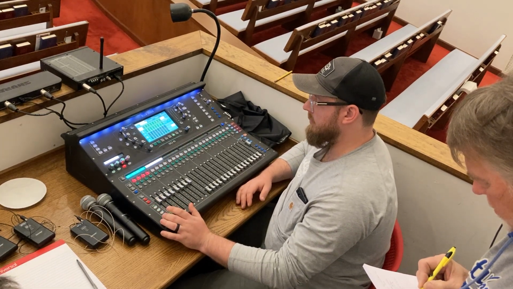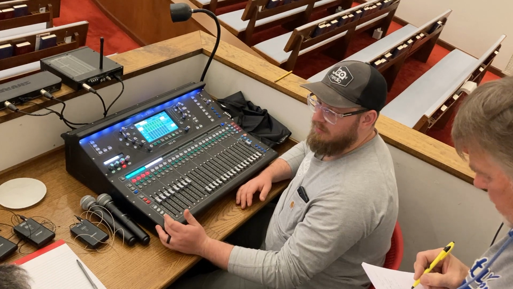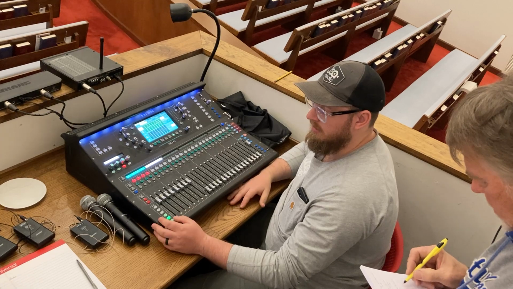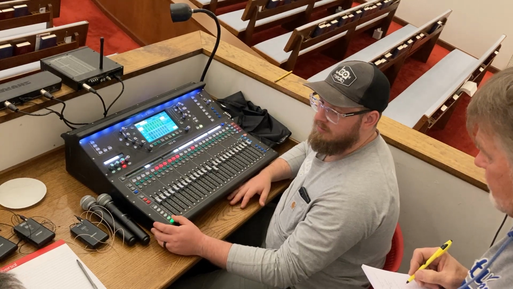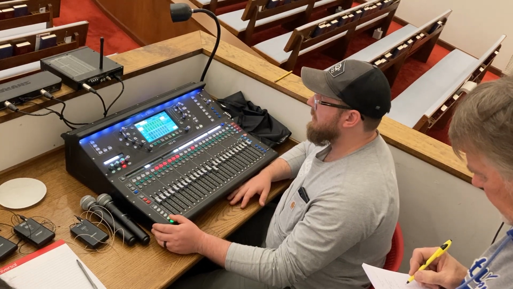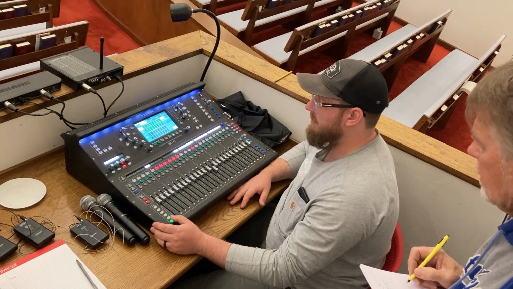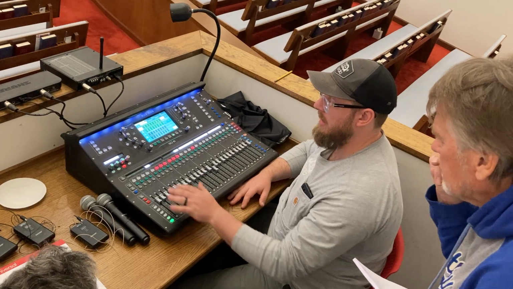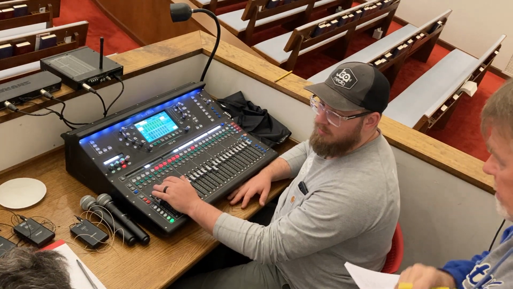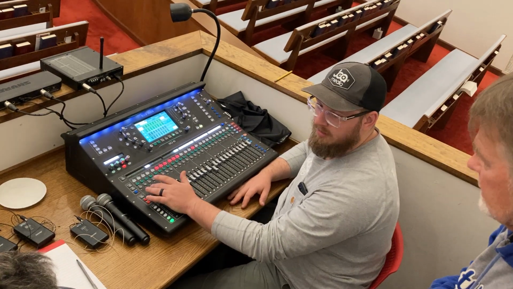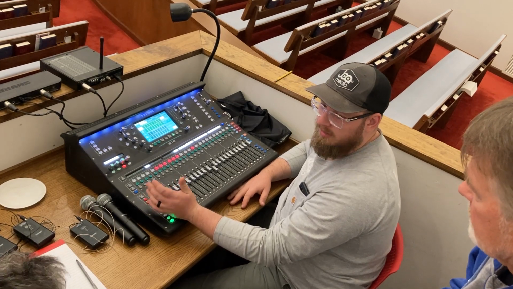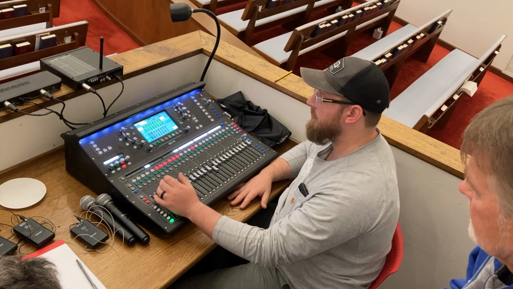So if we go down here, E, this is where the effects stuff lives. You're probably never going to touch this, but that's where it lives. And then I can add reverb with the choir. Yes, you could. And then F over here, this is all your outputs. So right now, the first 4 are monitors 1 through 4. I blacked those out because right now we can't use them because we don't have an amplifier for them. When we get an amplifier for them, they'll be ready.